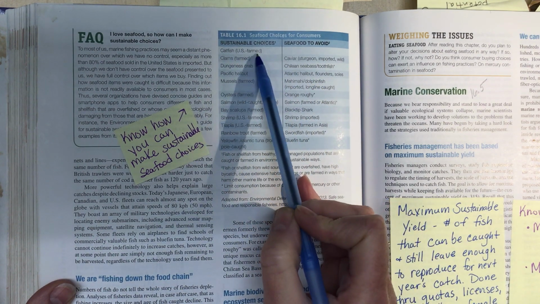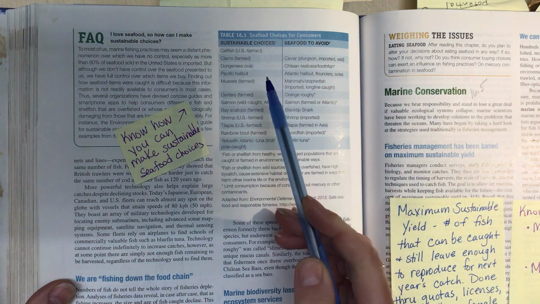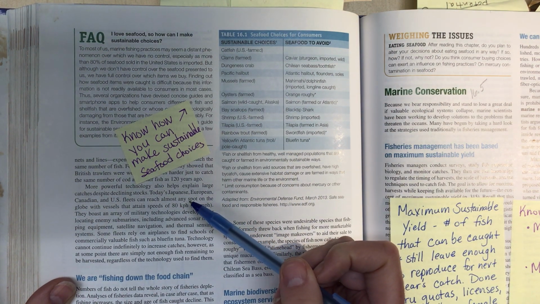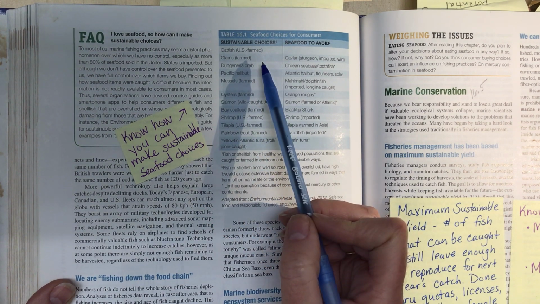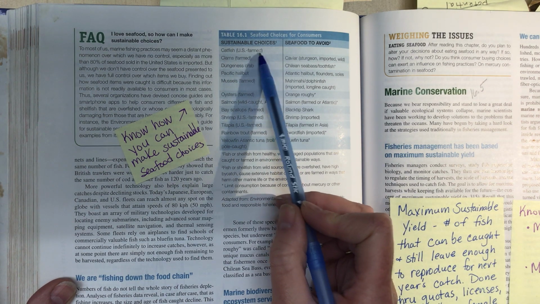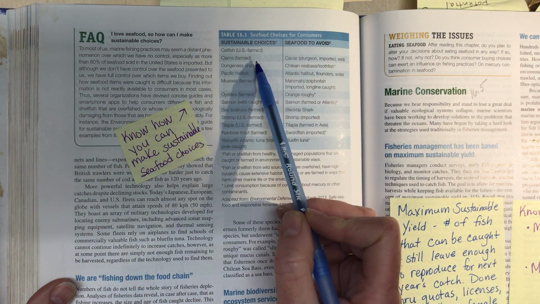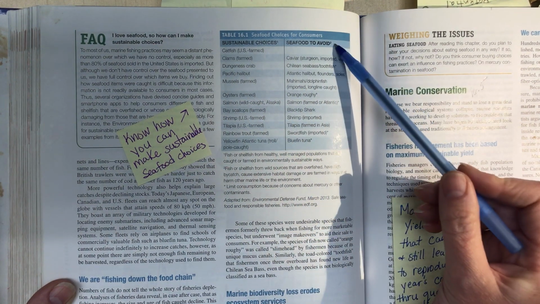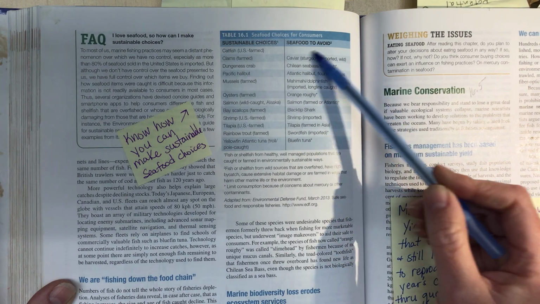fish to buy. You can see some of them say farmed, so that's aquaculture, which we learned about in chapter 10. So aquaculture has some problems. It has pros and cons, but if the things like pollution and diseases are managed, it's a good way, aquaculture, which is farmed, to not overfish in the ocean. And then these are things that are really overfished tremendously.